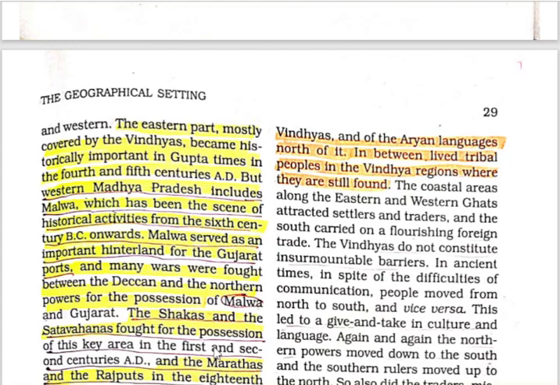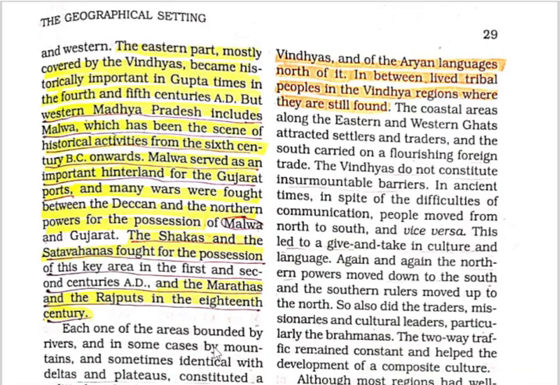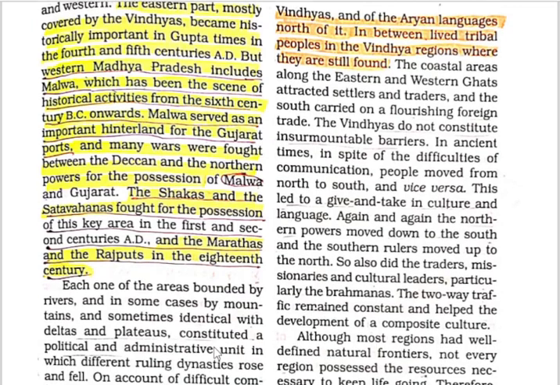And we will see many between the Deccan and the northern powers. So the powers of the Deccan and the powers of northern India were constantly fighting for the possession of Malwa and Gujarat, right? Because these were very important trading centers and a number of ports were located there which could be used for foreign trade. So, trade with Arabs and Central Asia.